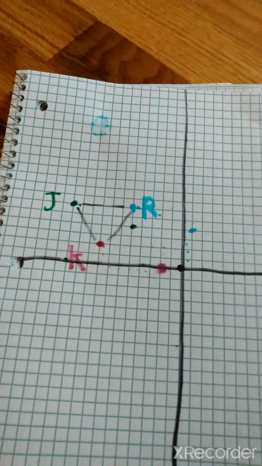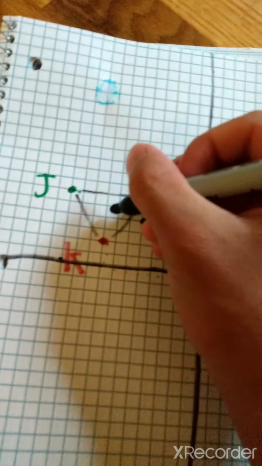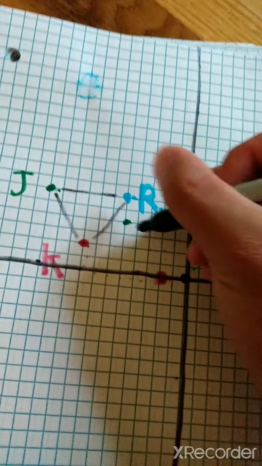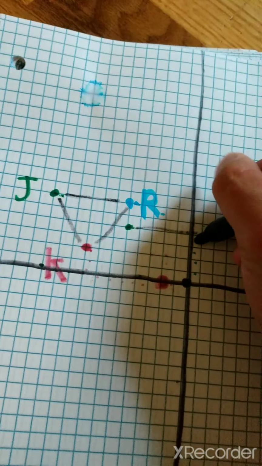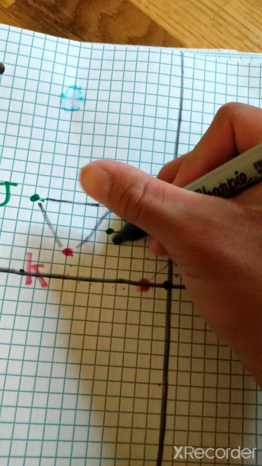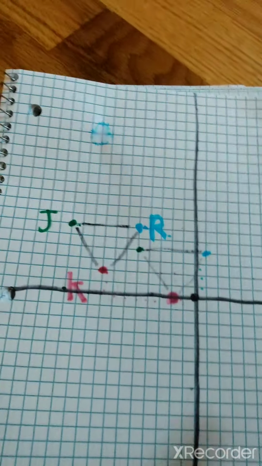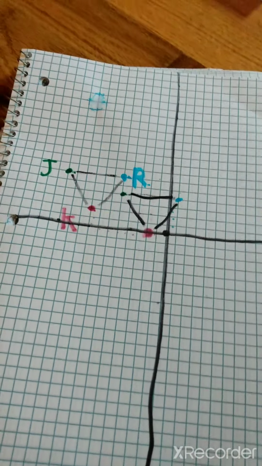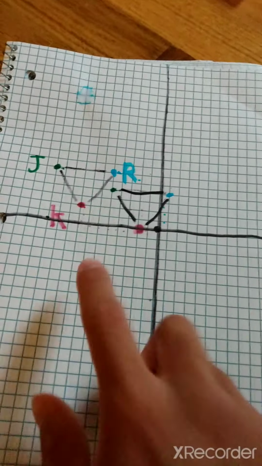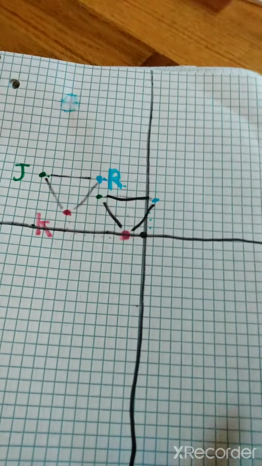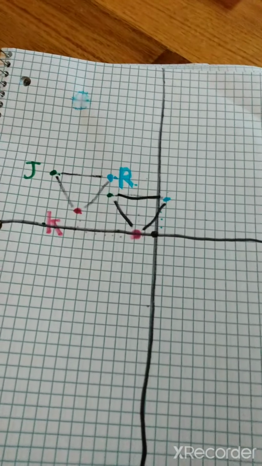You know what we just did? We actually moved the whole triangle from one place to another. So, pretty much, we have successfully moved a shape. What we just did here is an example of translating geometric shapes.